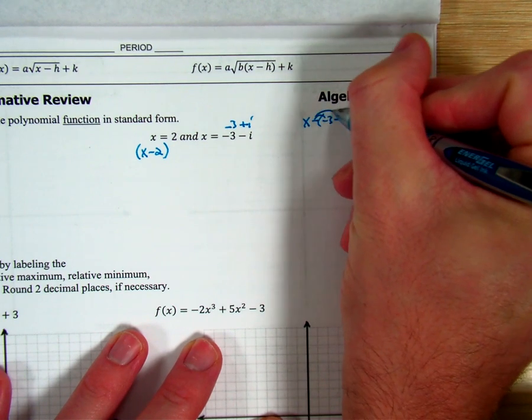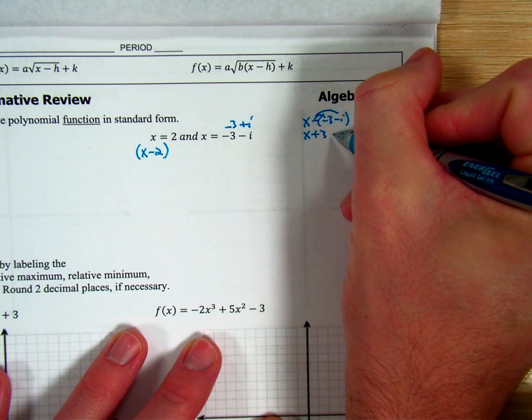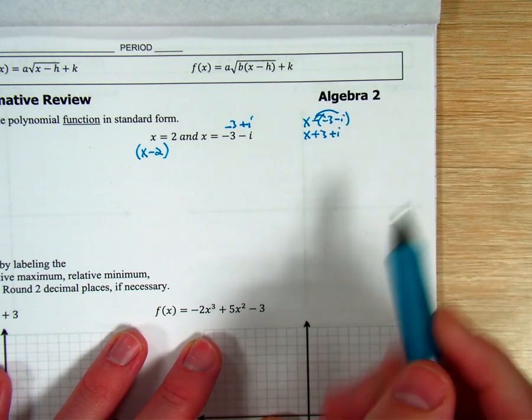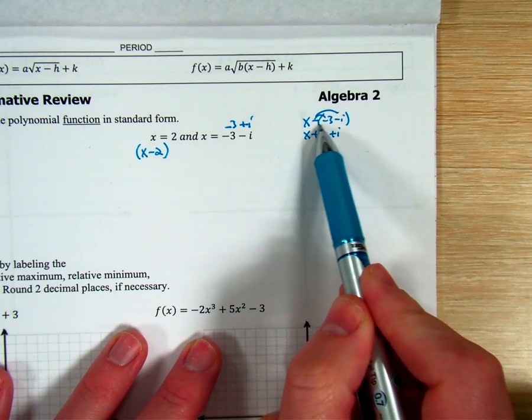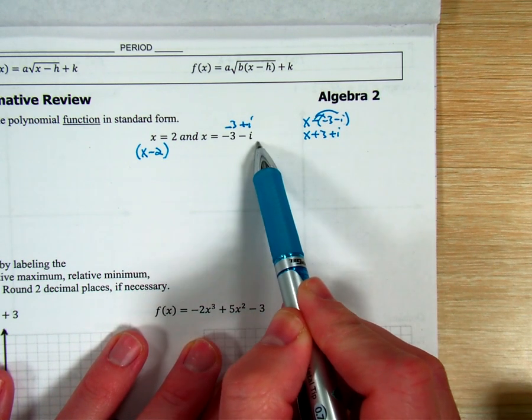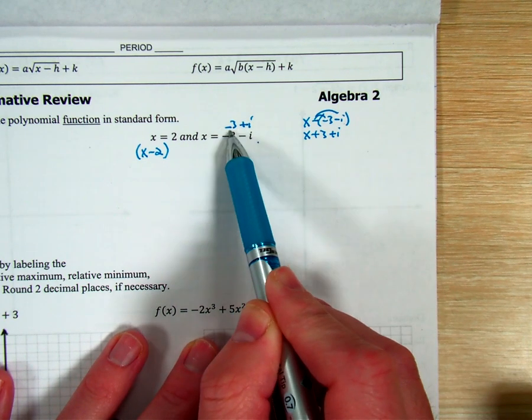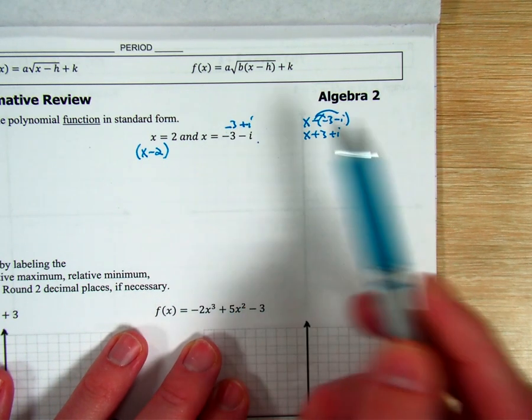And if you distribute that minus, it becomes x plus 3 plus i. So it just turns to be opposites of everything that was there. So that one was opposite, that one's opposite. We could do the same thing and get opposite, opposite. So it would be plus 3 again with a minus i.